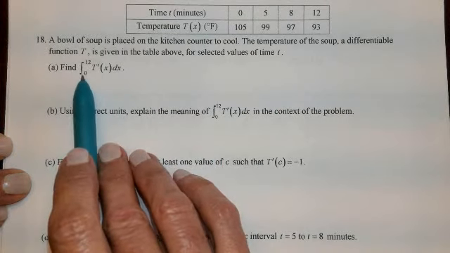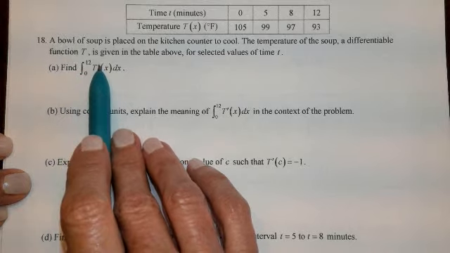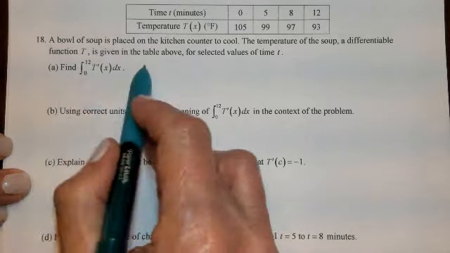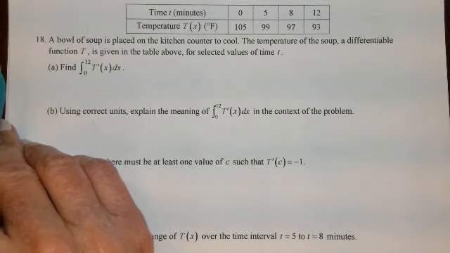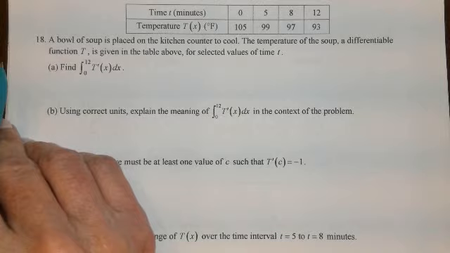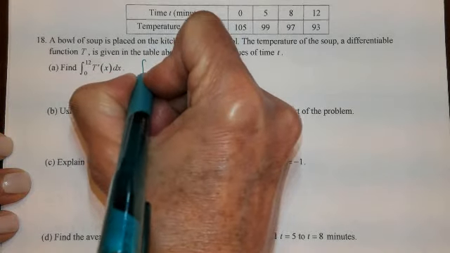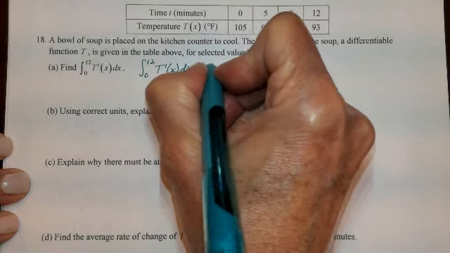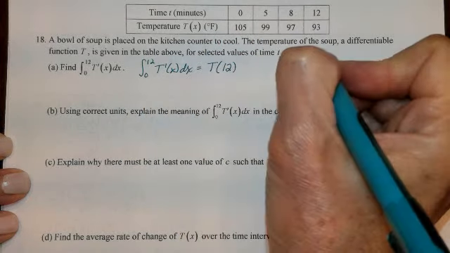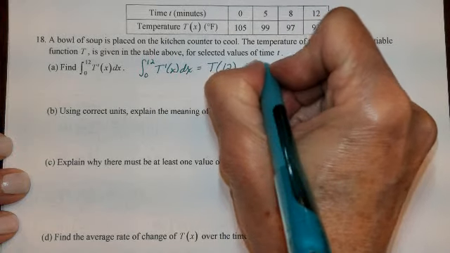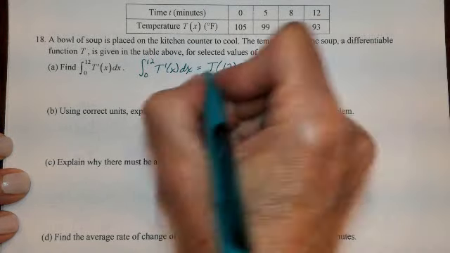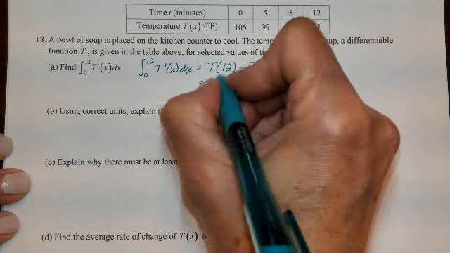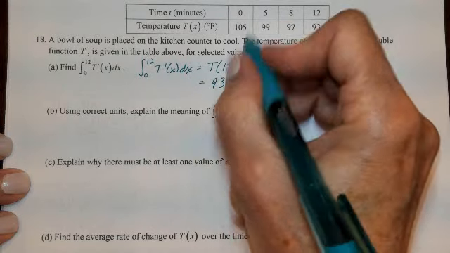Part A. Find the integral from 0 to 12 of T prime dx. Well, when I see an integral of T prime, I know I'm using the fundamental theorem of calculus, part 1. So the integral from 0 to 12 of T prime dx must be T at the top boundary minus T at the bottom boundary. Has to be. And we know both of those from the table. T at 12 is 93. T at 0 is 105.